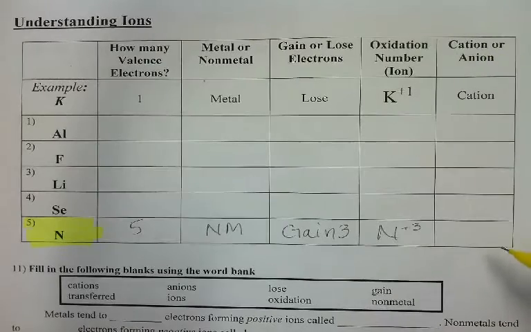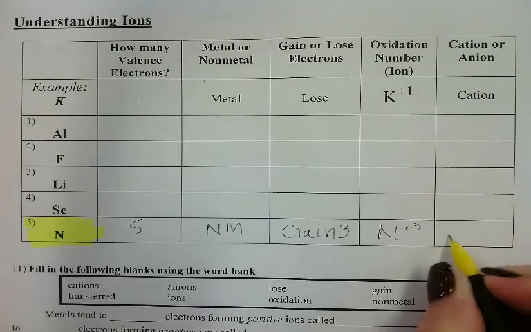Is it a cation or an anion? Well, negative ions are called anions.